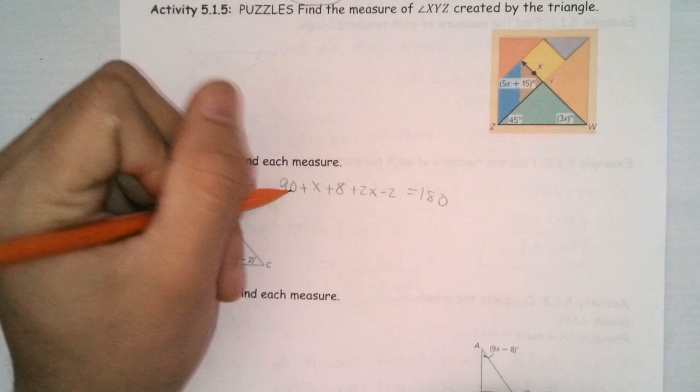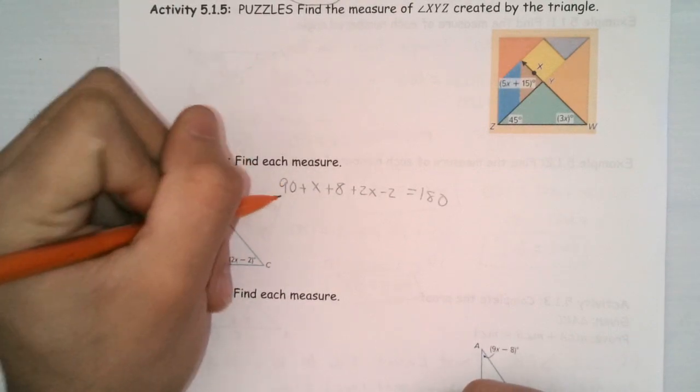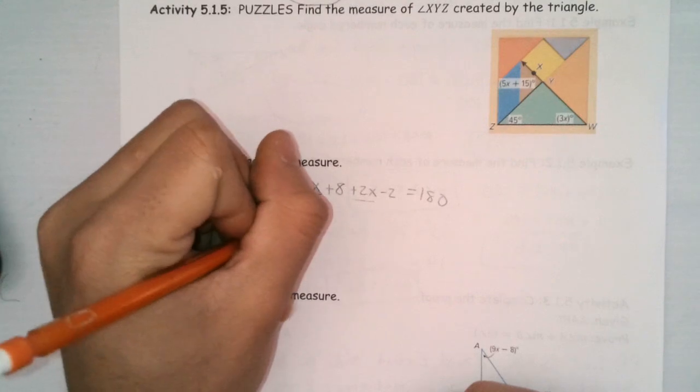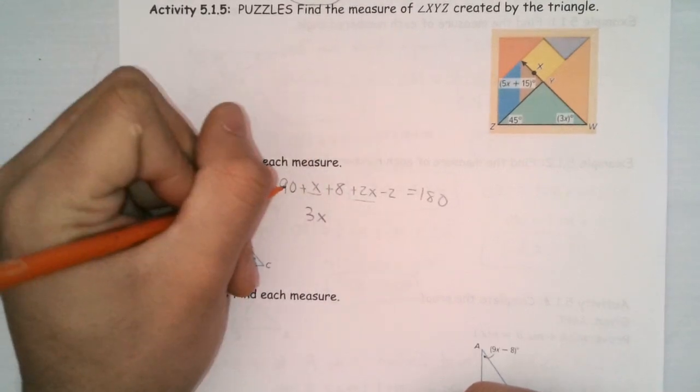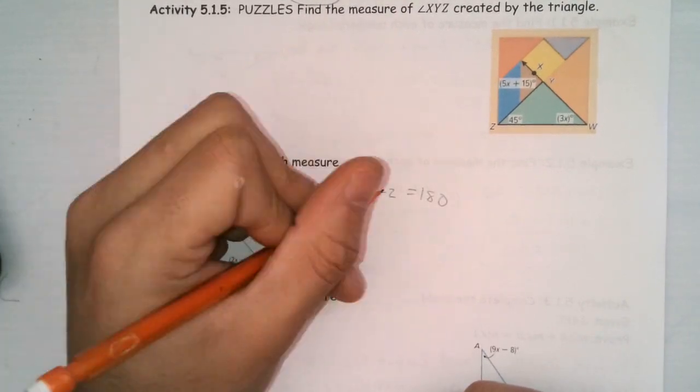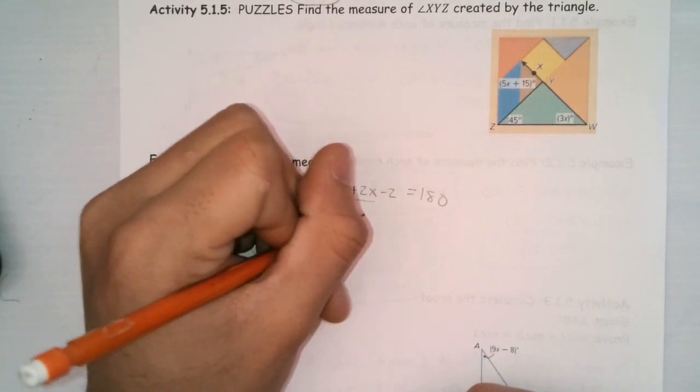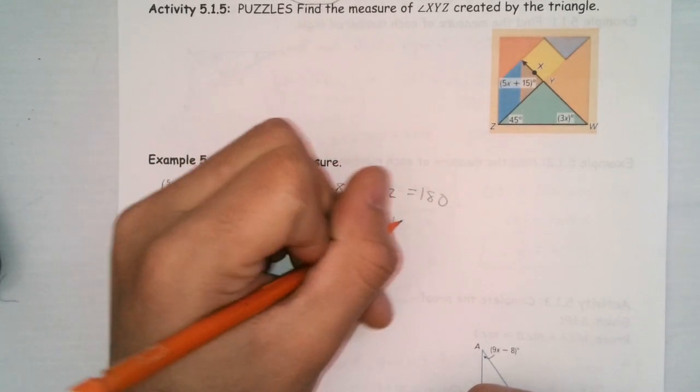Right, and combine like terms. So x plus a 2x makes a 3x. 90 plus 8 is 98. 98 minus 2 is 96. And that's still equal to 180.